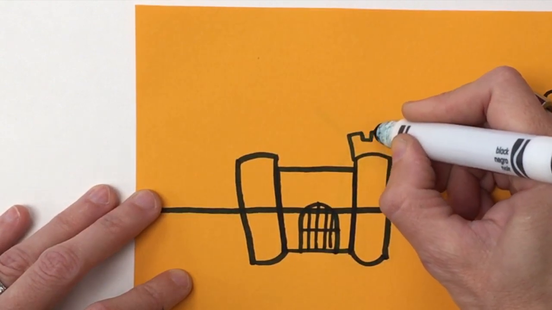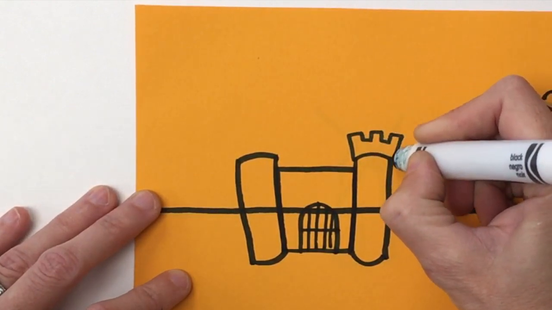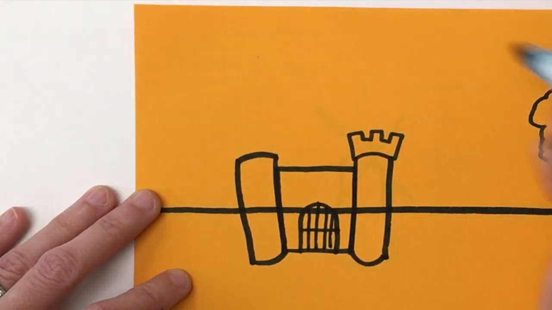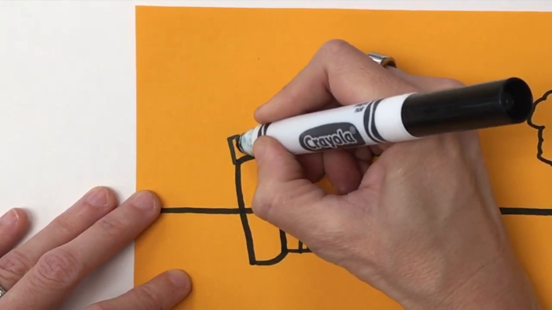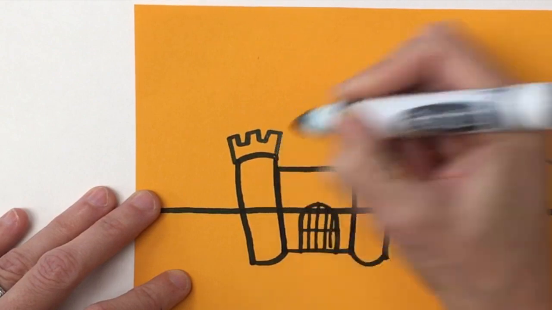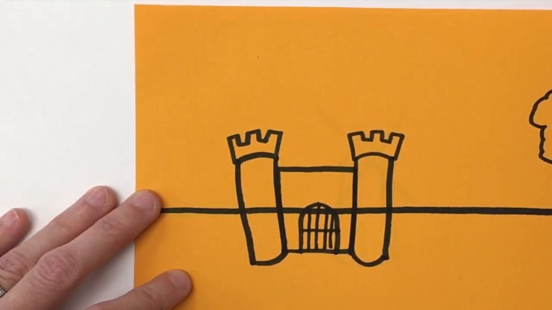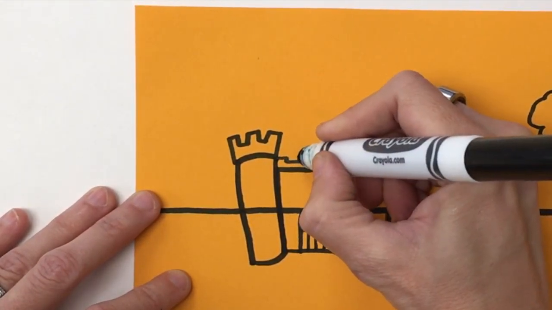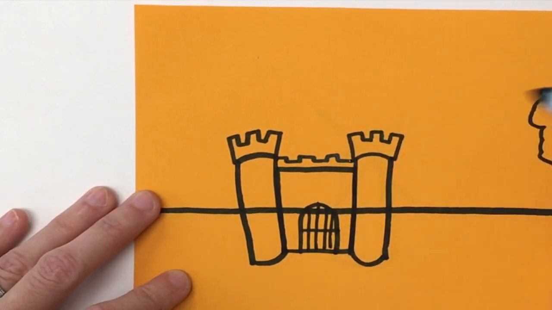Now we're going to draw a castle line. So it goes up, down, up, down, up, down. Try it on the other side. Up, down, up, down, up, down. More castle lines. Up, down, up, down, up, down.